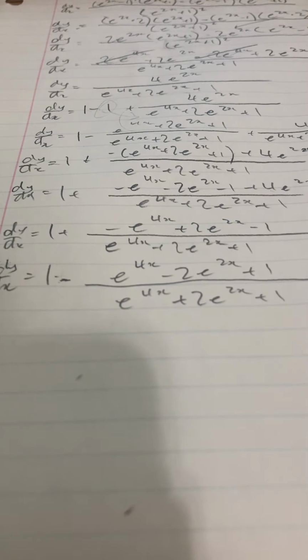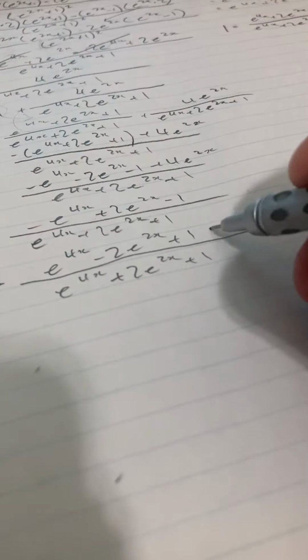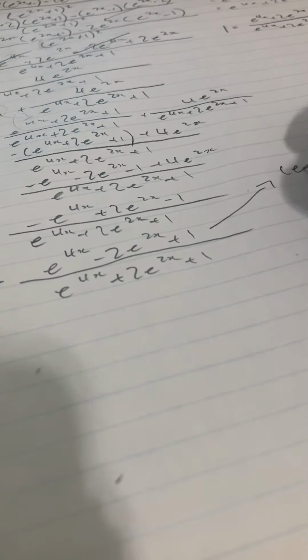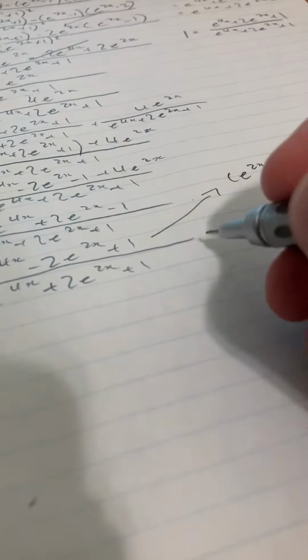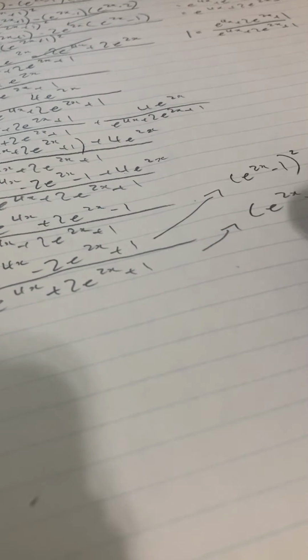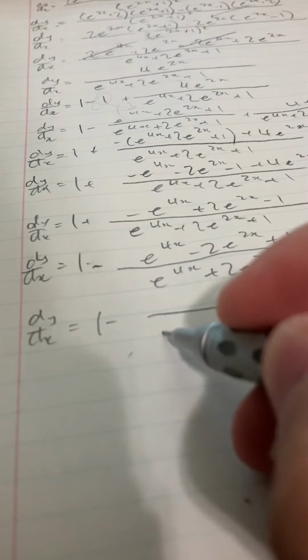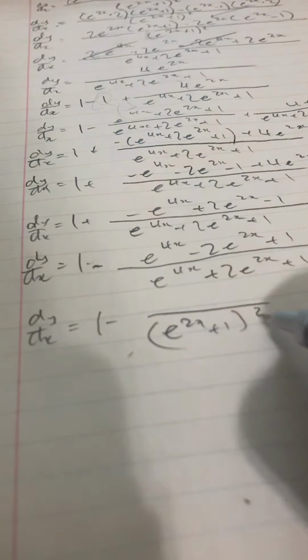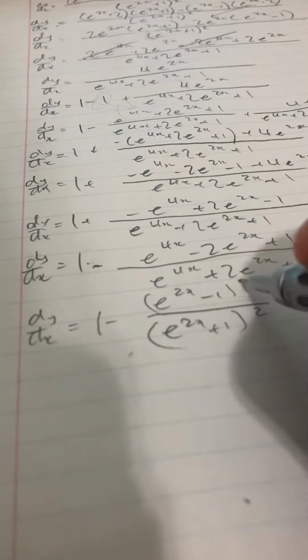And now we should try to notice that this is actually a perfect square. So the numerator is equal to e to the power of 2x minus 1 squared, and the denominator is equal to e to the power of 2x plus 1 squared. So let's just rewrite that. dy by dx is equal to 1 minus e to the power of 2x minus 1 squared over e to the power of 2x plus 1 squared.